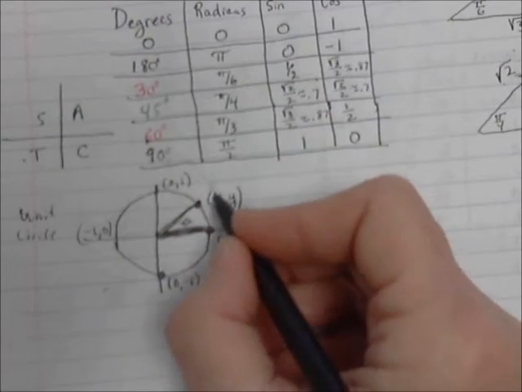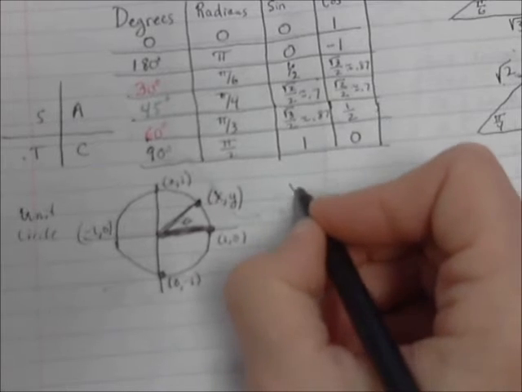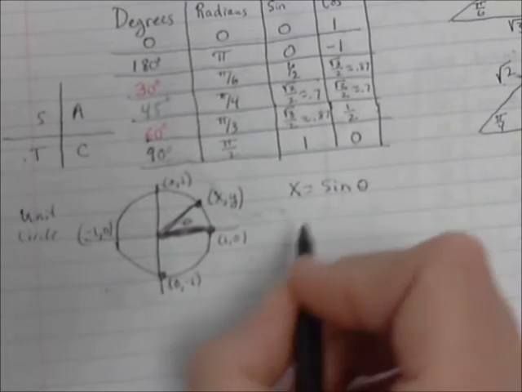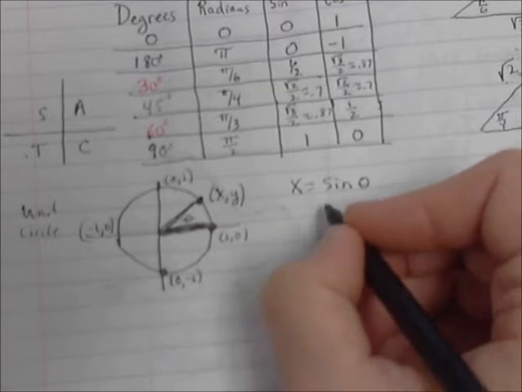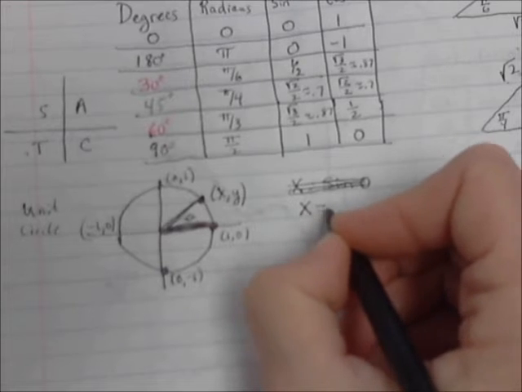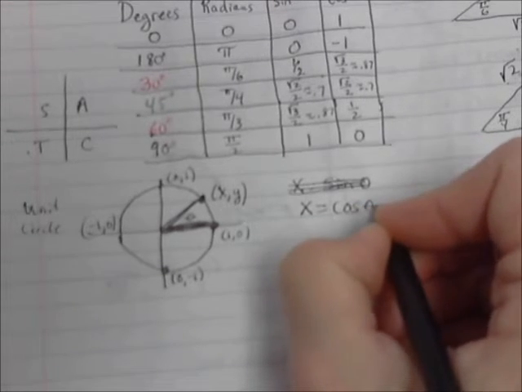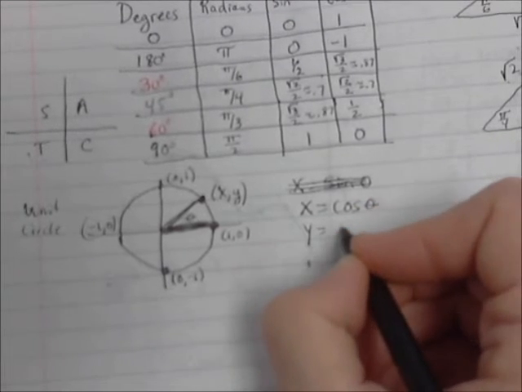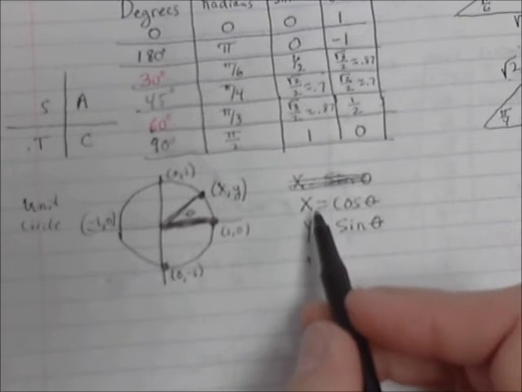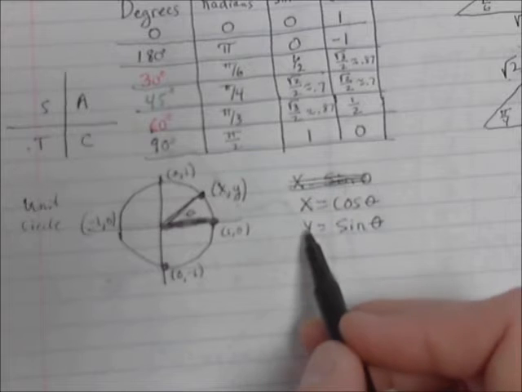Then the x value of this coordinate is equal to the cosine of theta. And the y value is equal to the sine of theta. And I remember these alphabetically. X comes before y, C comes before S, alphabetically.